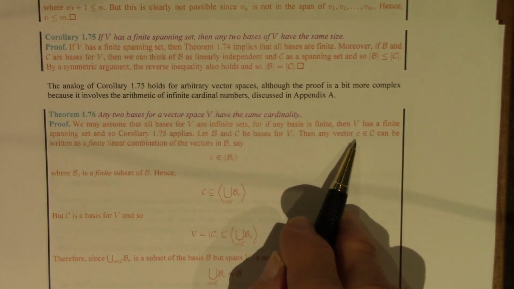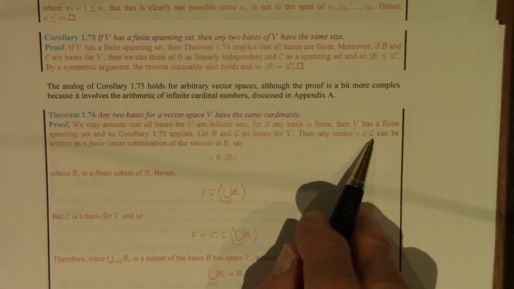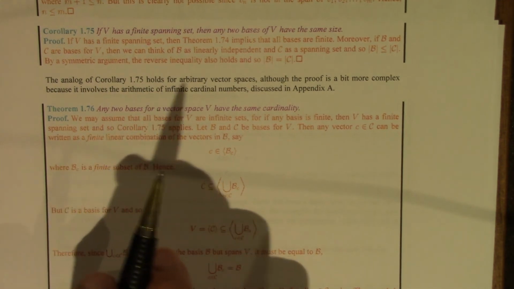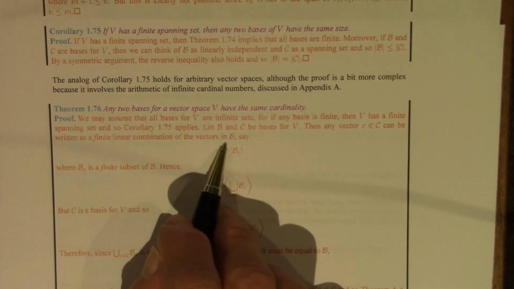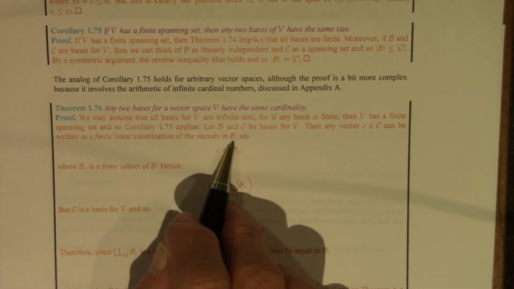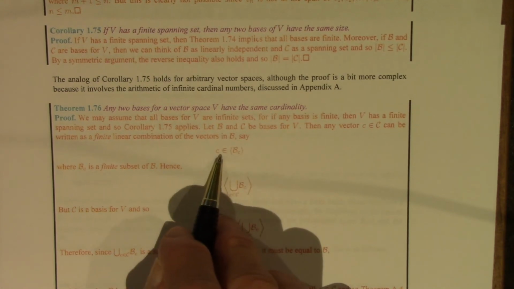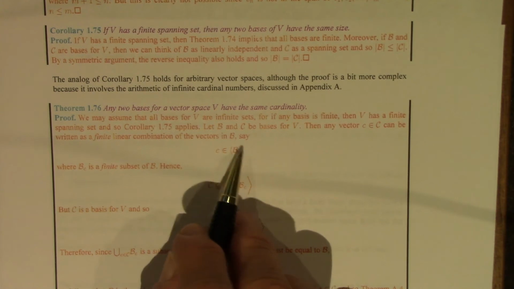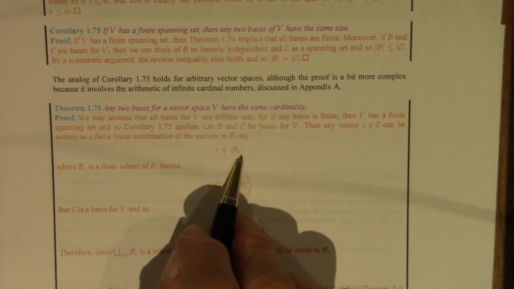Any vector, little c, from the C basis can be written as a finite linear combination of vectors in the B basis. So let's say little c is in the span of B sub c.